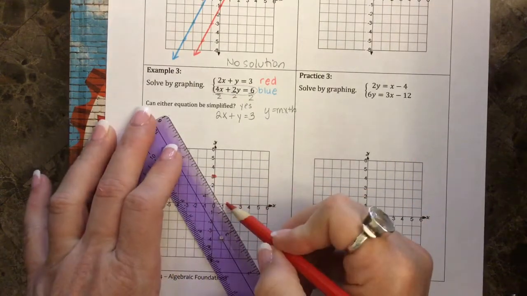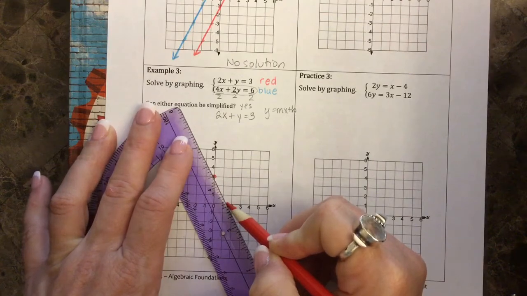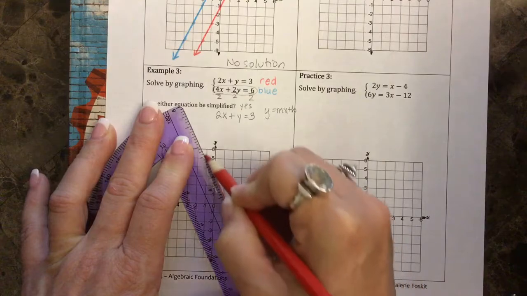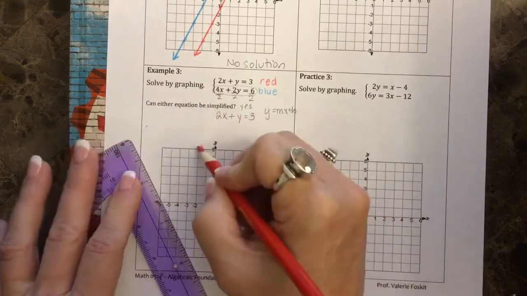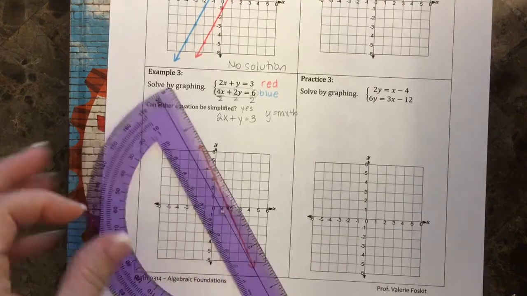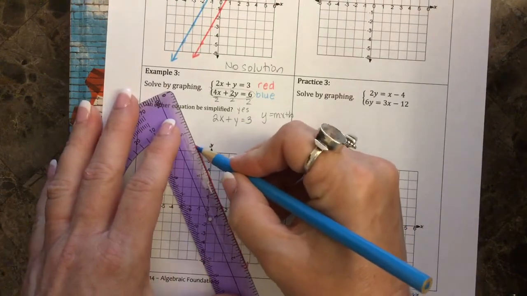Now, even though 1.5 isn't very pretty, it's not like a whole integer, it's still okay to graph it, especially since we're not trying to actually solve the equation, because we just know that they're the same line.